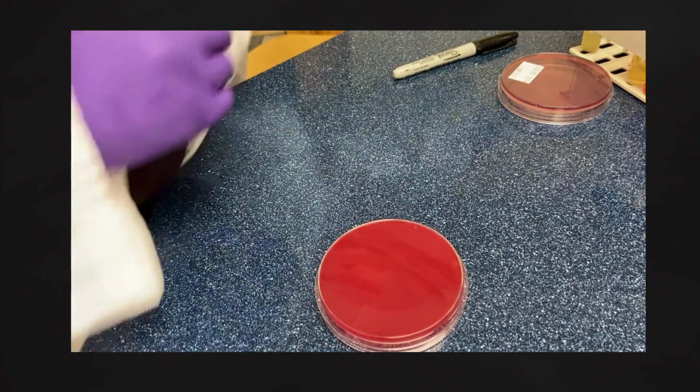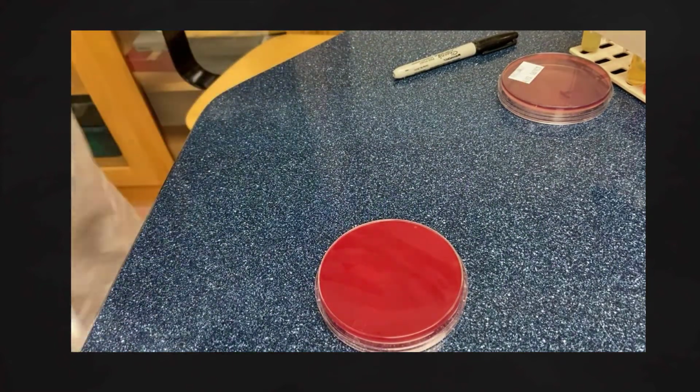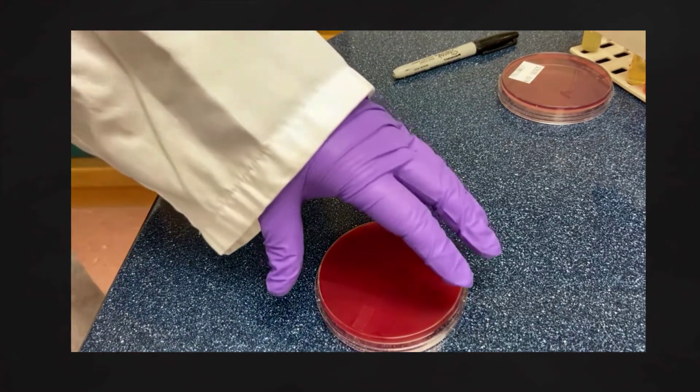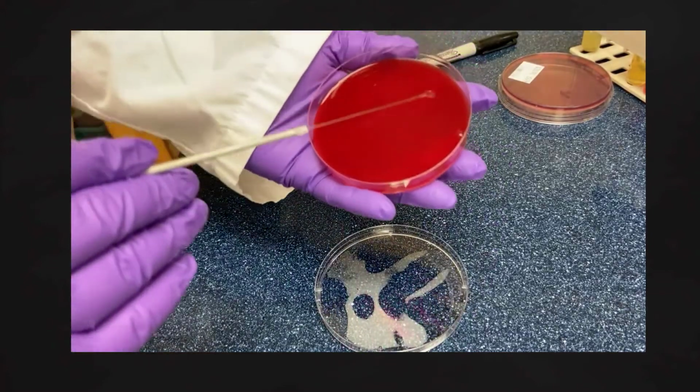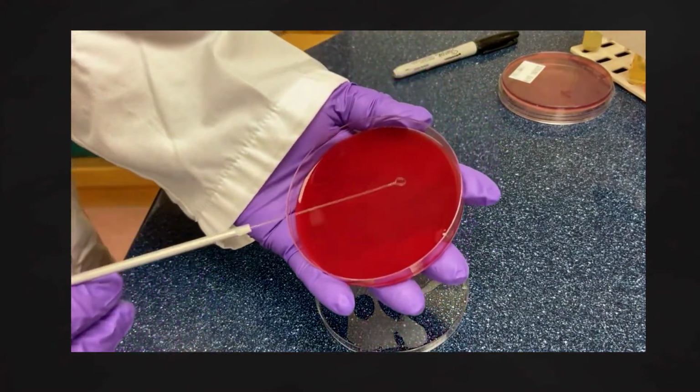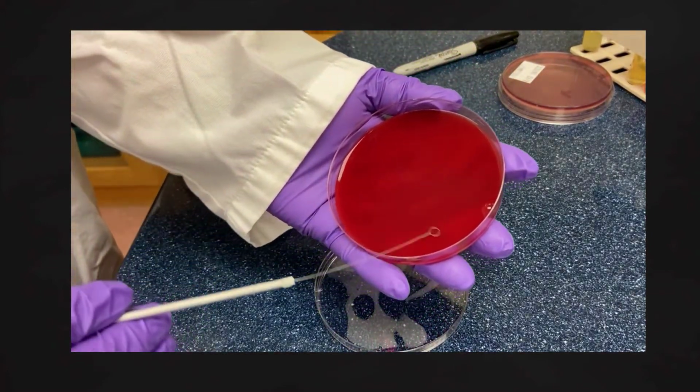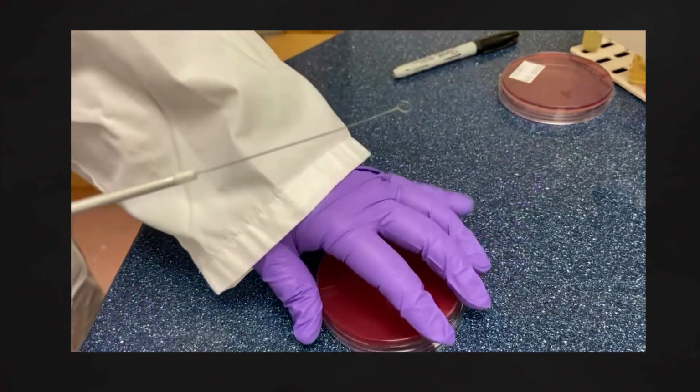Okay, so I have to re-sterilize between each of these quadrants. This time I'm going to pull from quadrant 2 into quadrant number 3. So I'm going to pull from 2, you can see the little zigzag there, and I'm going to zigzag into quadrant 3.